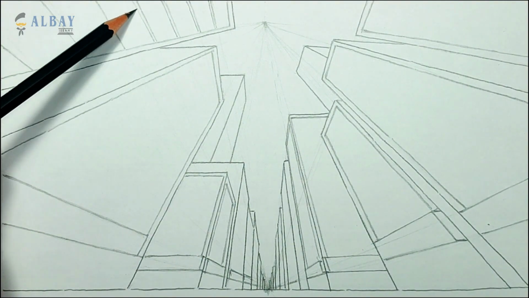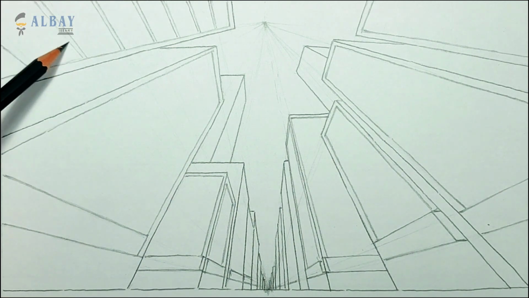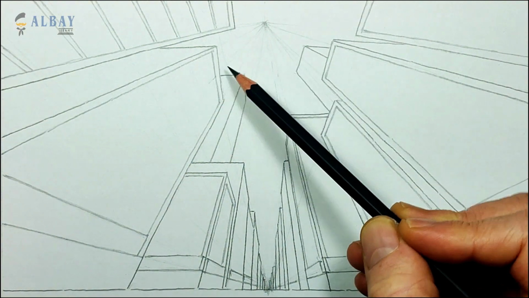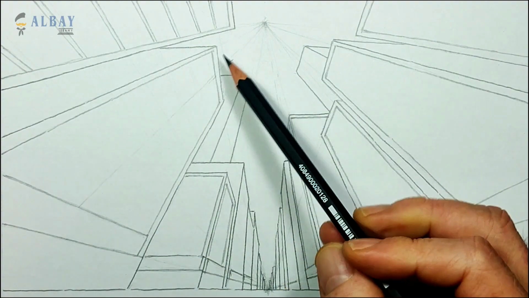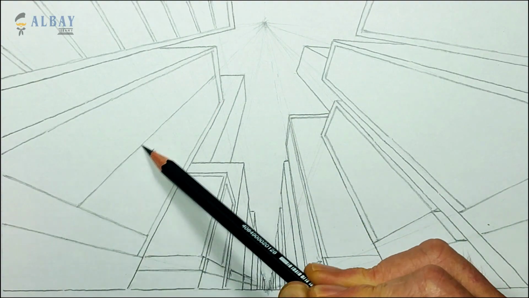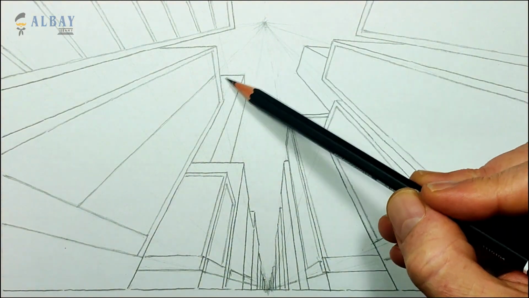You can draw the windows however you like. It doesn't matter how many windows there are, whether they are small or large, narrow or wide, short or long. Just make sure they don't look strange and that they follow the rules of perspective.